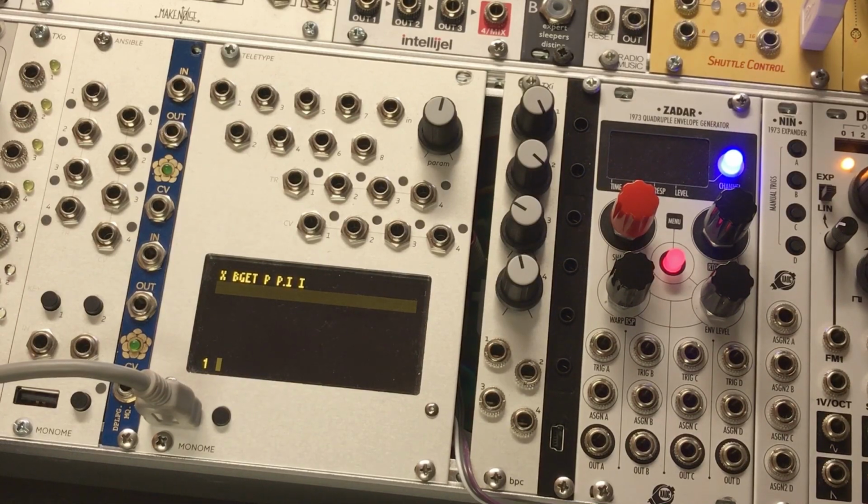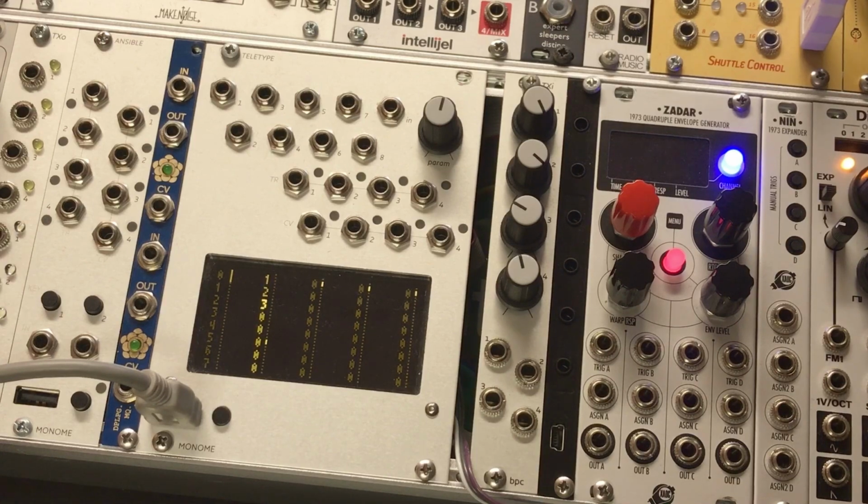Now there's nothing in the pattern yet, so let me go over here and set up a couple of values. Let's set this to a 1, which would be the kick drum by itself. Let's set the next one to a 2, which would be a snare by itself. And let's set this one to a 4, which would be a hi-hat by itself.